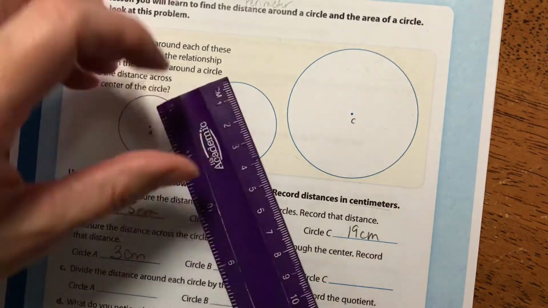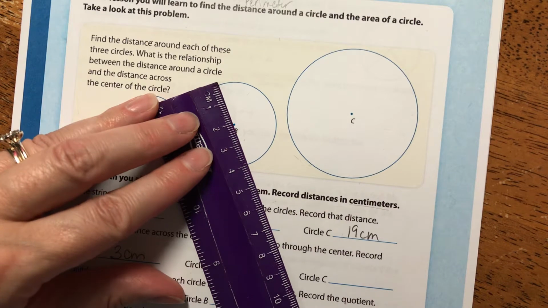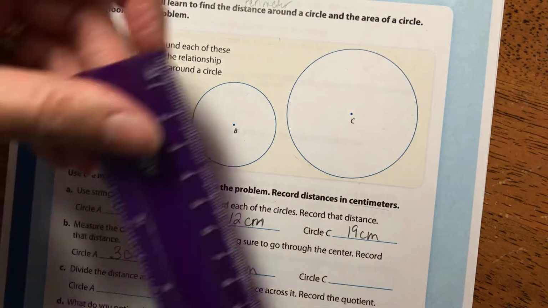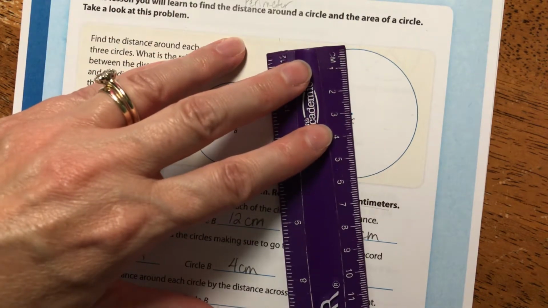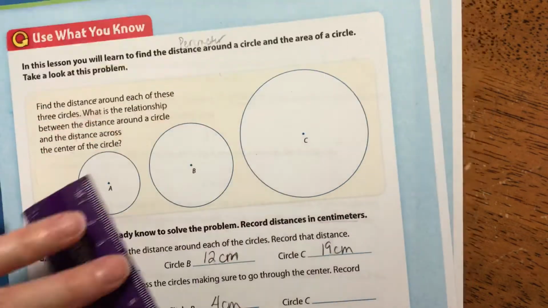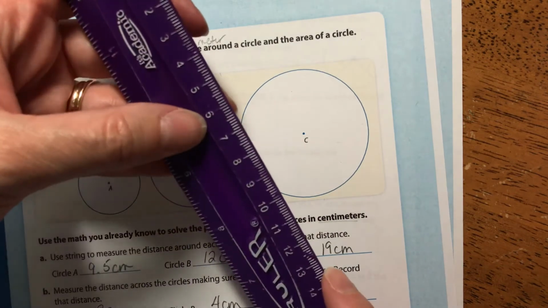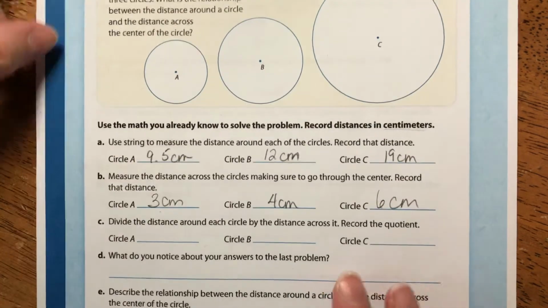Okay, let's do B. I'm going to go about 4. What's my prediction? I don't know. Should it be around 5? What is it? Ah, they tricked me. This one is about 6. That is a 6. It's a little frayed there. It looks a little scuffed. Okay, all right, I think we're done with the ruler right now.